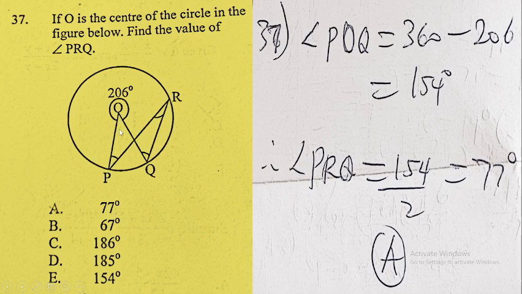So if this angle here is 154 degrees, then this angle here is twice the angle here, because angle at the center is twice the angle at the circumference. So if this angle is 154, 154 divided by 2 gives us 77 degrees. Therefore, angle PRQ is 77 degrees. Angle at the center is twice the angle at the circumference.